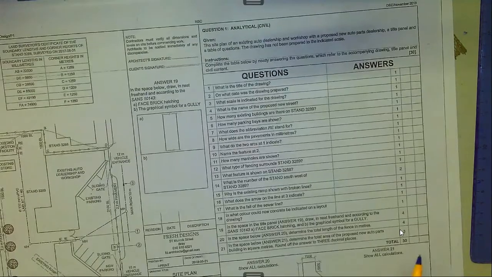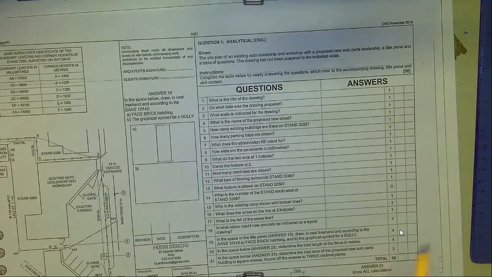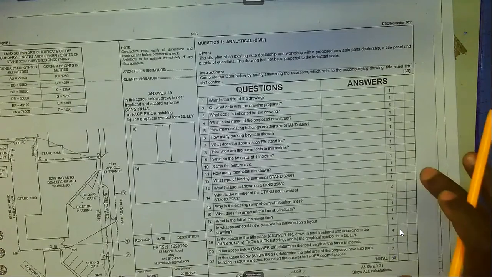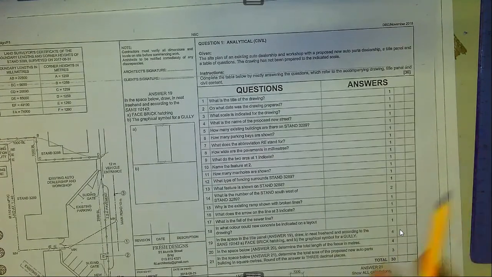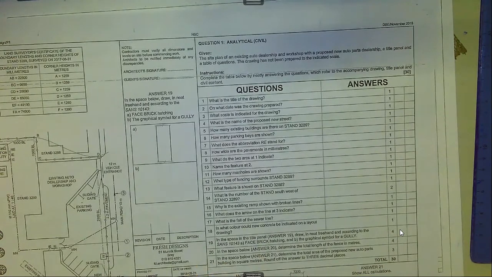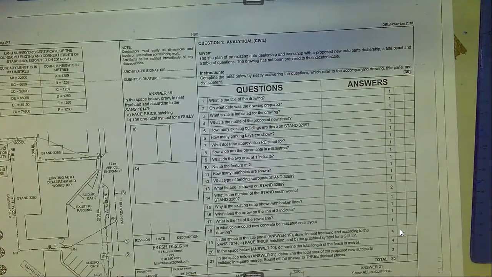In reality, this question is very important because it gives you marks with answers which are already there. You just need to find them from the question paper. So you are not going to think about anything, just identify, check closely with regards to the questions which is being asked.